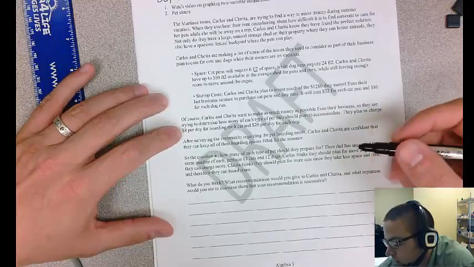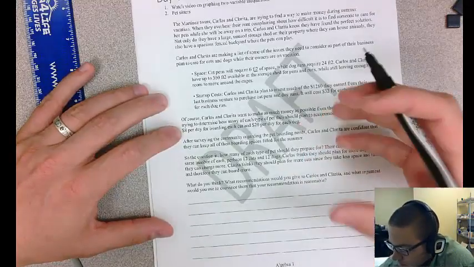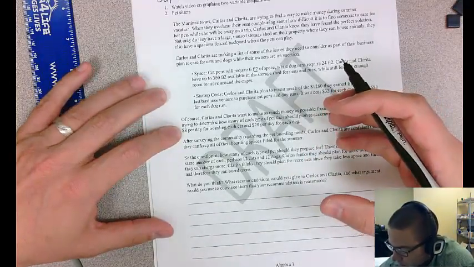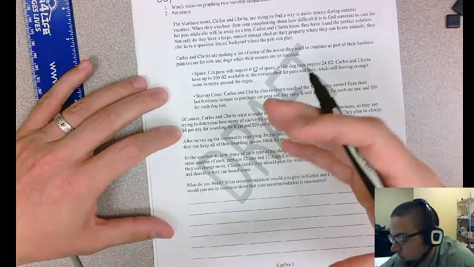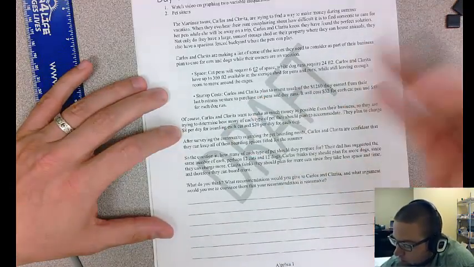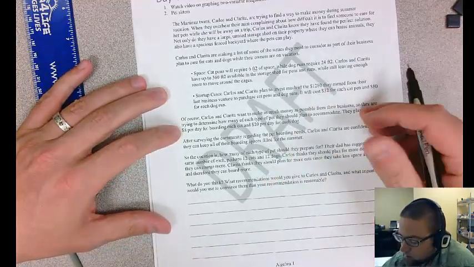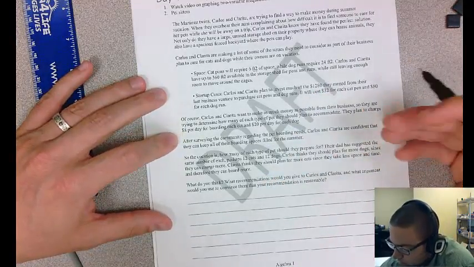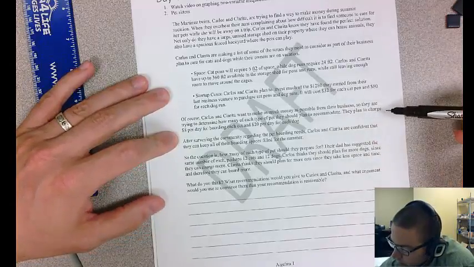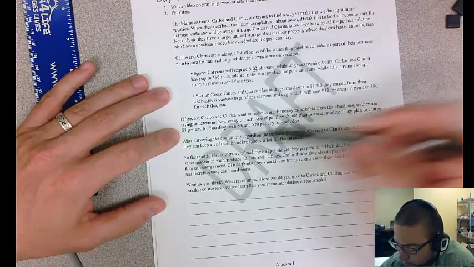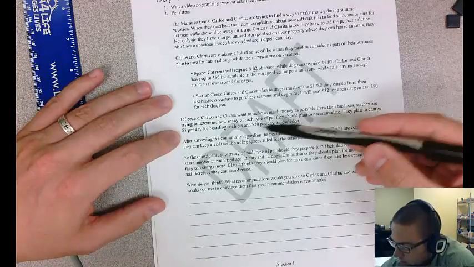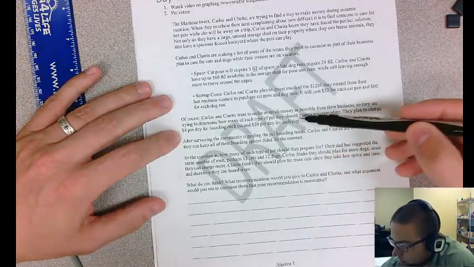Think about just exactly what they're trying to put together here. They're trying to start a business. They're going to have cat pens and dog runs. They cost a certain amount of money. They have this much money to invest, and try to put that all together in your head. Okay, and then they plan to charge $8 per day for cats and $20 per day for dogs.